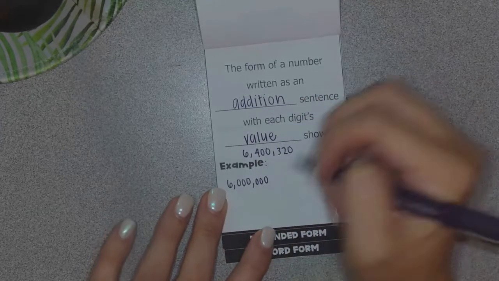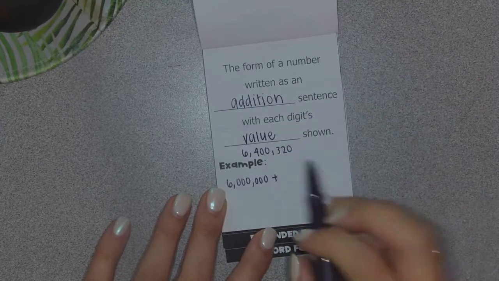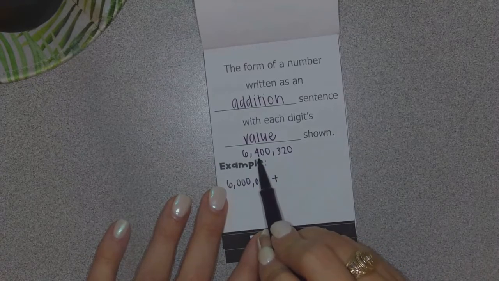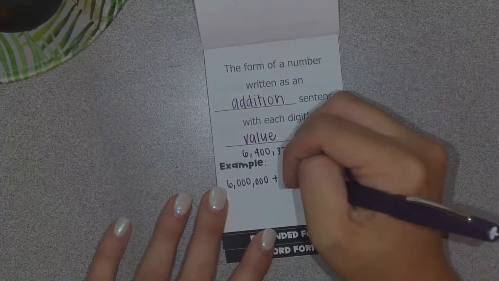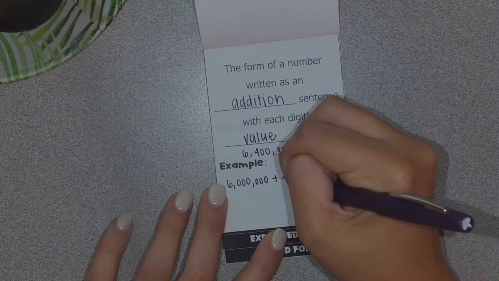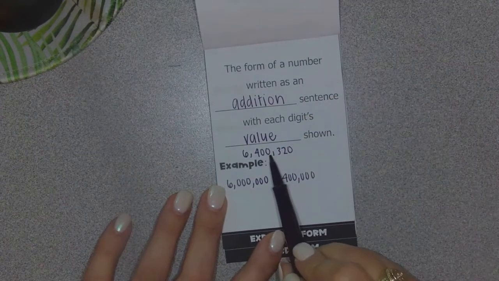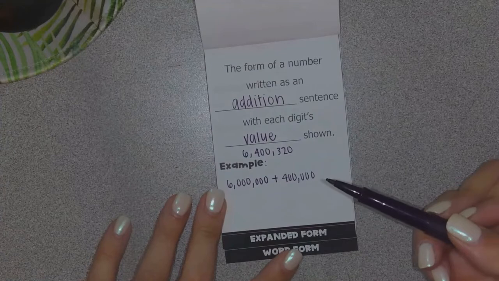Okay, since we're writing this as an addition sentence, I'm going to put a plus sign. I'm going to move to the next digit that I see. And so I see that the 4 is currently in the hundred thousands place. So I'm going to write the value as 400,000. My next two digits are zeros. They're not going to have a value there.